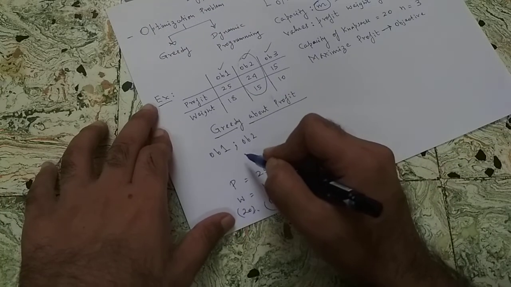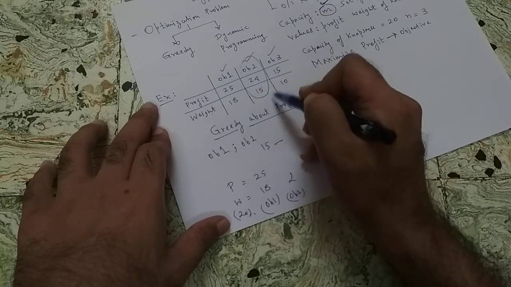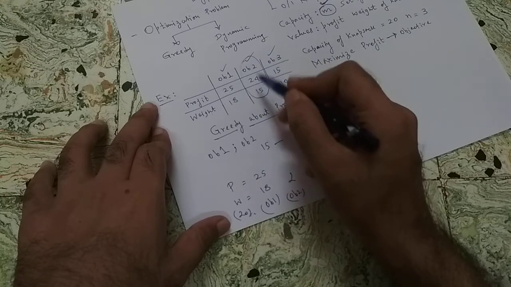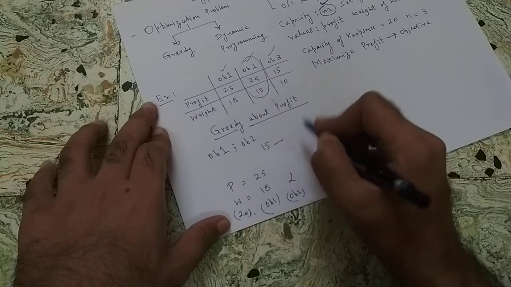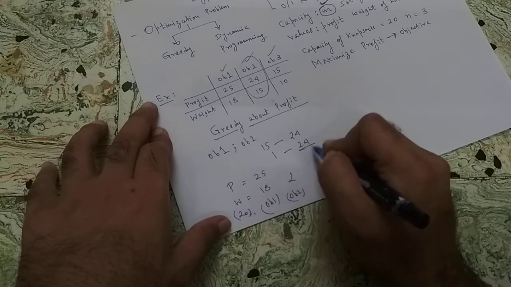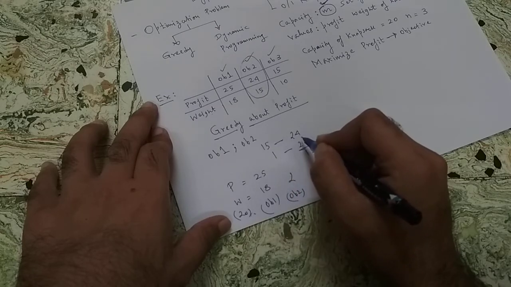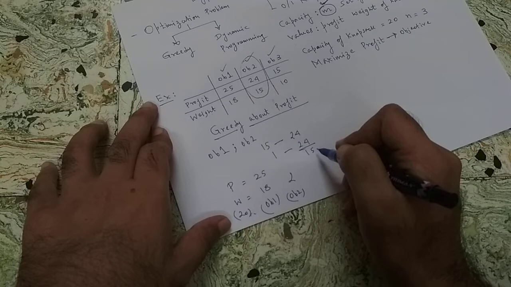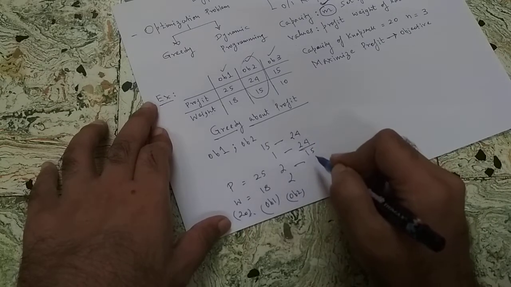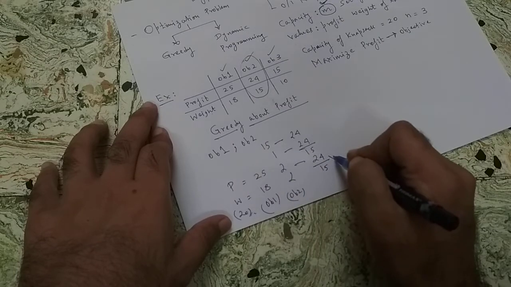So for 15 parts, you apply the simple unitary method. If you take OB2 in entirety, you will be choosing 15 units of weight or 15 units of OB2. So 15 units correspond to a profit of 24. Fair enough. So 1 unit will obviously correspond to a profit of 24 by 15. If 15 units of weight is giving me 24 units of profit, 1 unit of weight will obviously give me a lesser amount of profit. And finally, if I go for 2 units, 2 units will give me more profit compared to 1 unit. So I'll say 24 by 15 into 2.